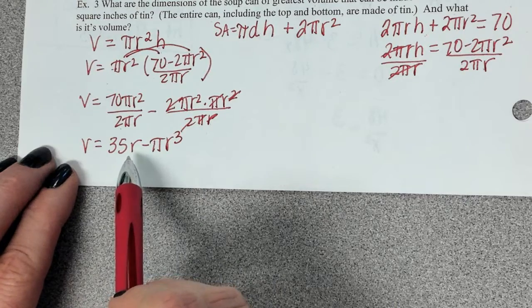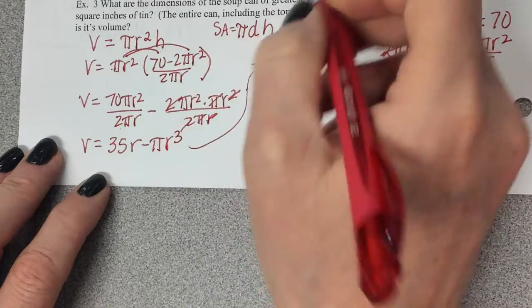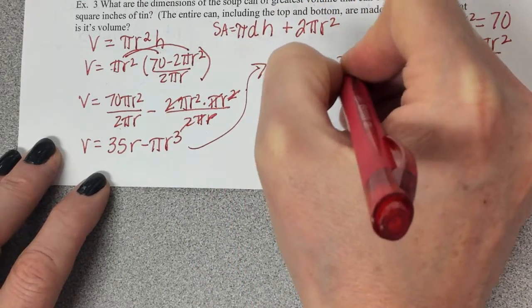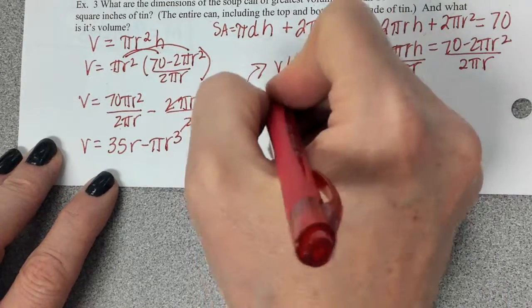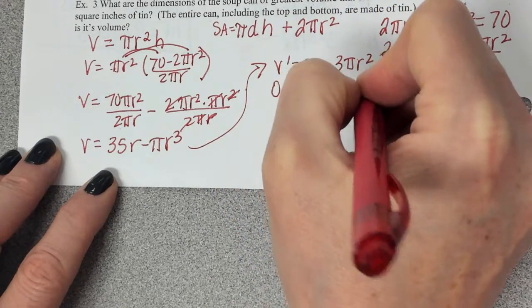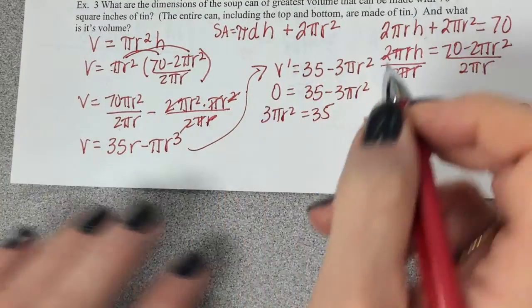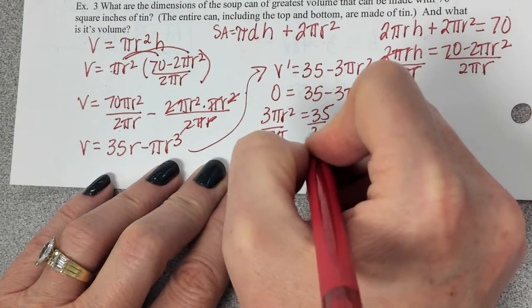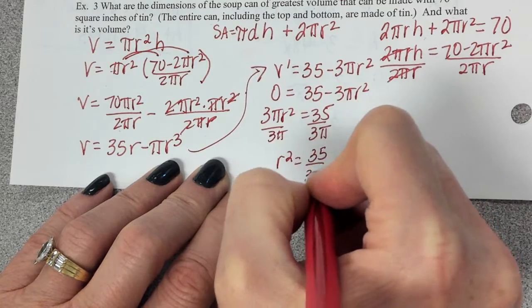So what do we do with this volume? We have to, what do we do, guys? Take the derivative. So 35 minus 3 pi r squared, and set it equal to 0. Add this over. 3 pi r squared equals 35. So now I'm going to have to divide by 3 pi. So r squared equals 35 over 3 pi.